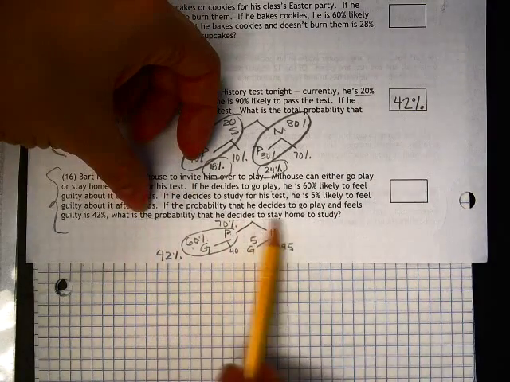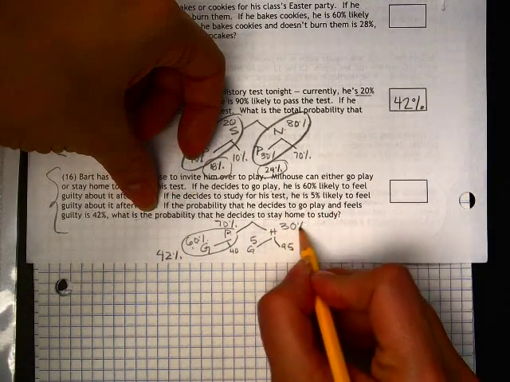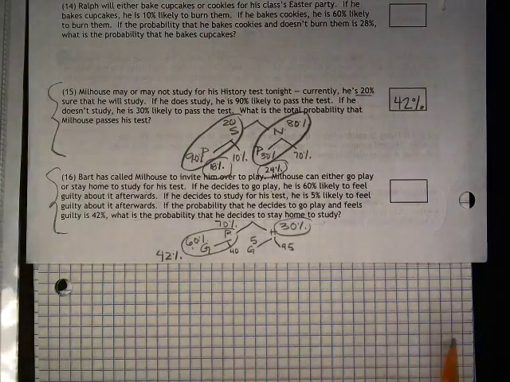And our question is, what is the probability that he stays home? 30% chance of staying home and studying.